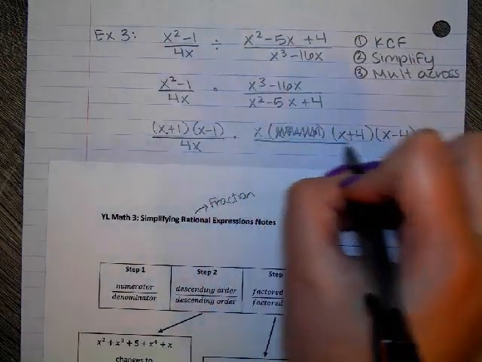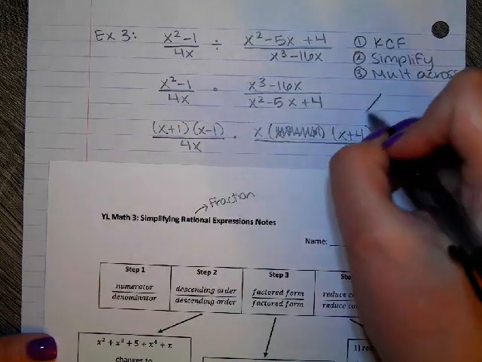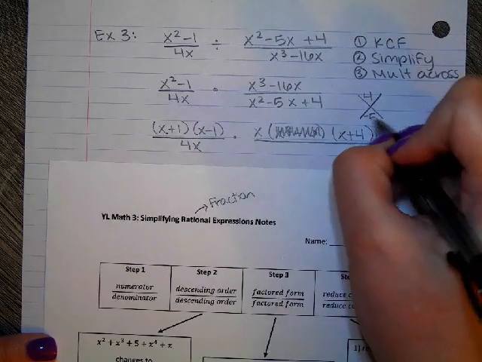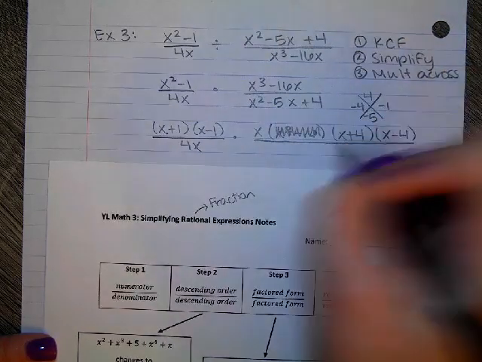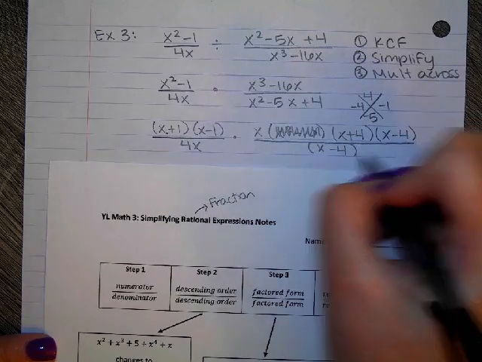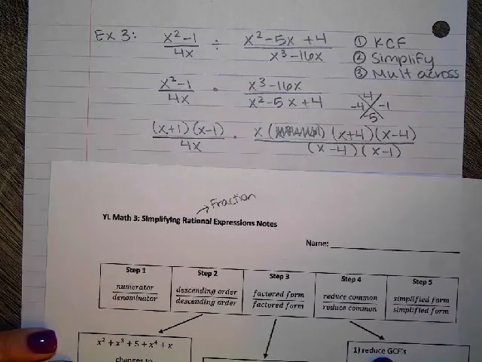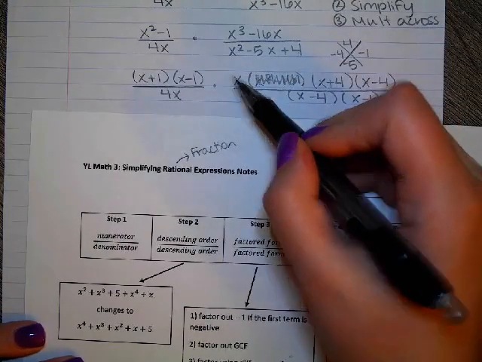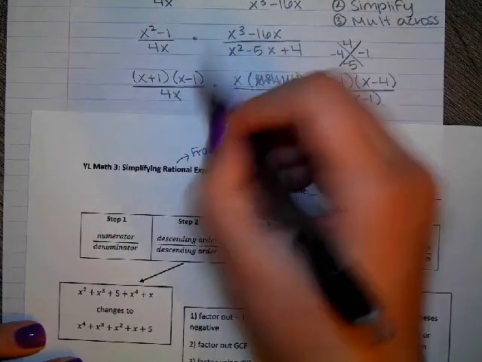All right, and then for the bottom, we are looking for two things that multiply to 4 but add to negative 5. And the two numbers that do that would be negative 4 and negative 1. So x minus 4, x minus 1. Okay. So now we can reduce GCFs, and I do see GCFs that can reduce. I see an x right here and an x right there. The 4 and the x are multiplied, so I can't take the 4, but I can take the x because it's all alone. Okay, so x and x reduce.